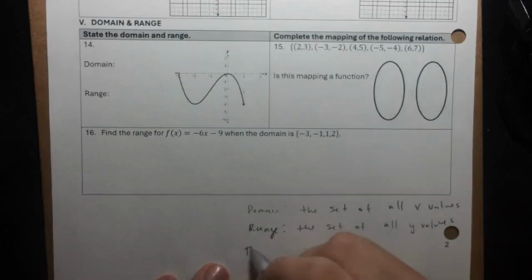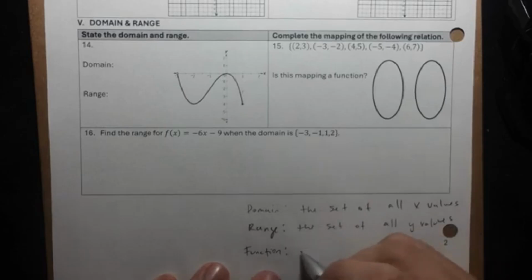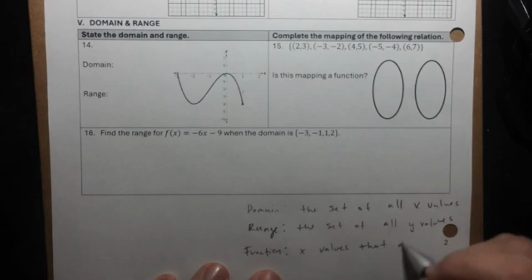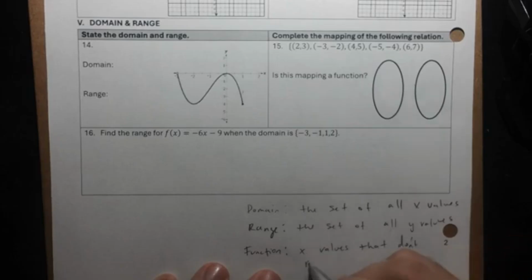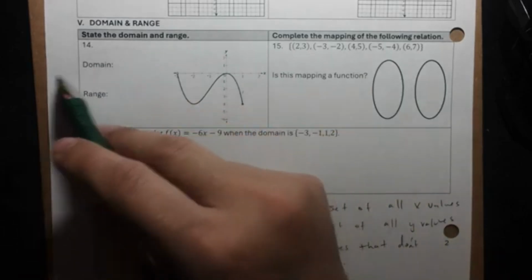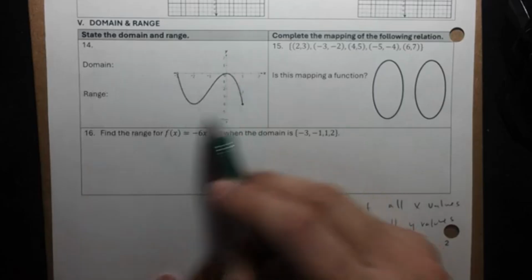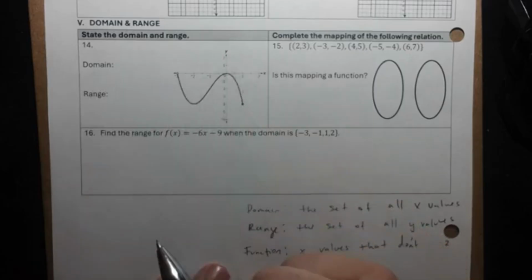And then a function is where you have x values that do not repeat. Okay, so looking at number 14, we're going to go ahead and find the domain for this function here.